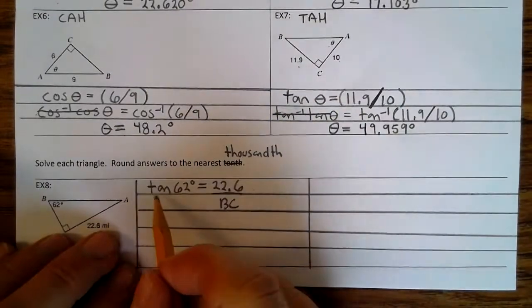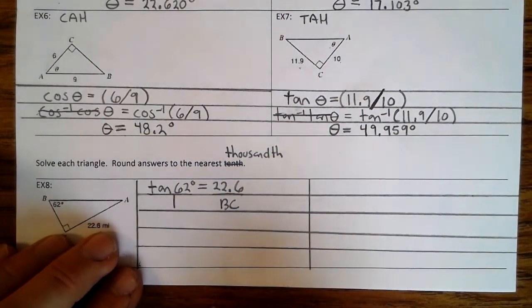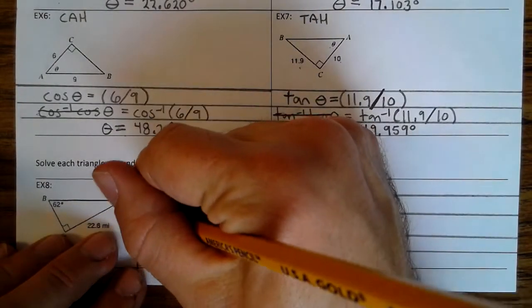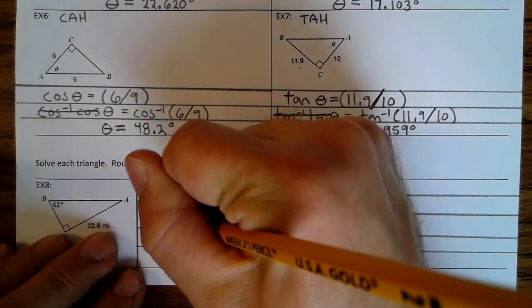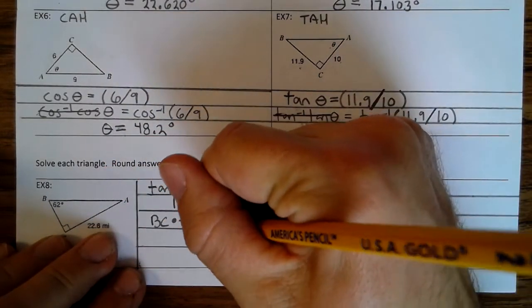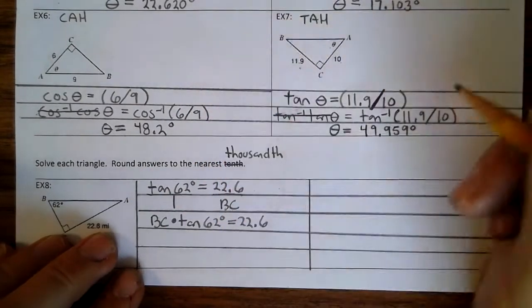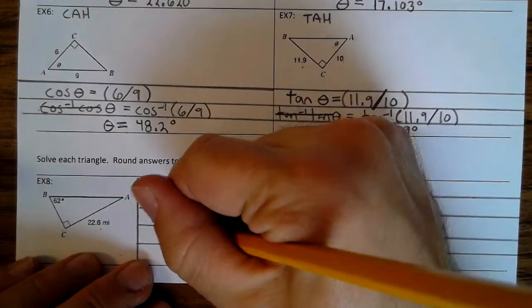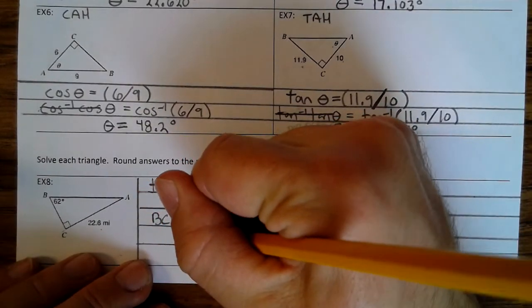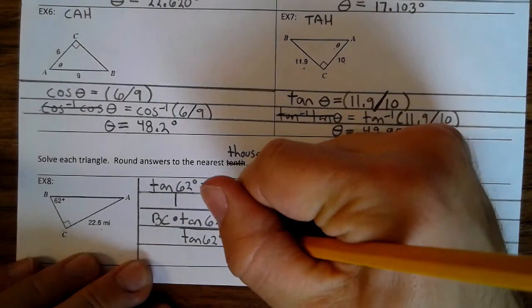Now we divide by 1, so we cross multiply, so then we get BC times tangent of 62 degrees equals 1 times 22.6. We divide both sides by tangent of 62 degrees.